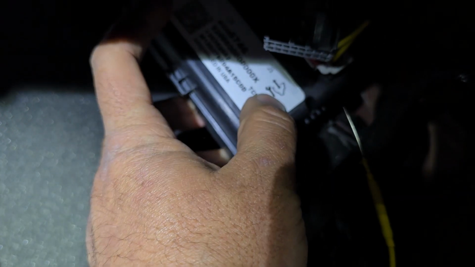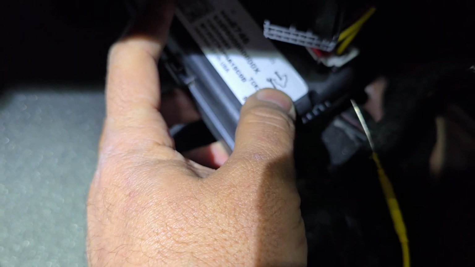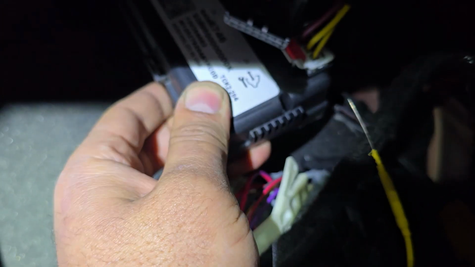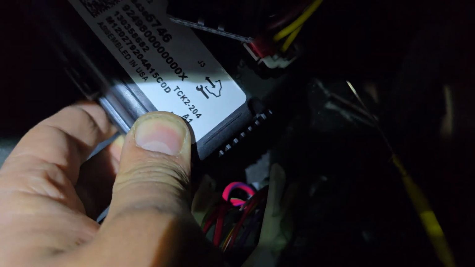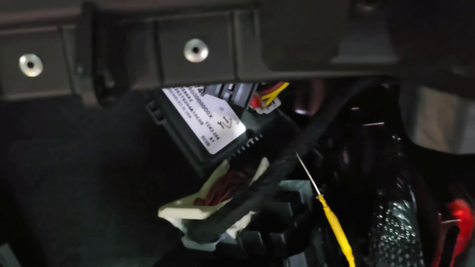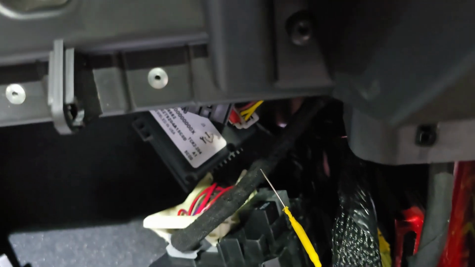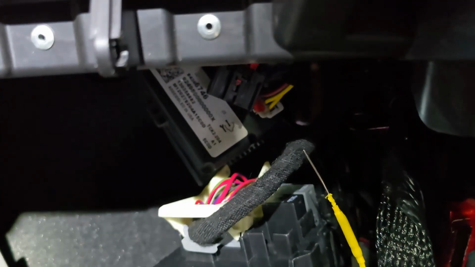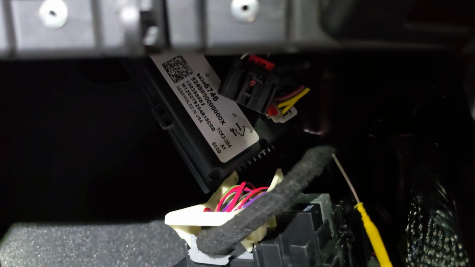This module is bad. We need another module, and this is going to be programmed. Whenever you see this sign on a GM module, that means programming and any other procedures or steps have to be done according to service information, but programming definitely.